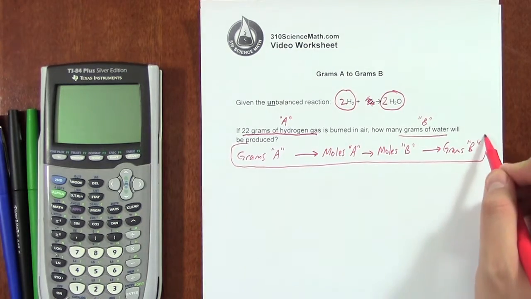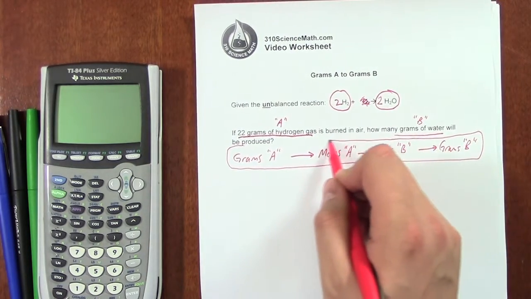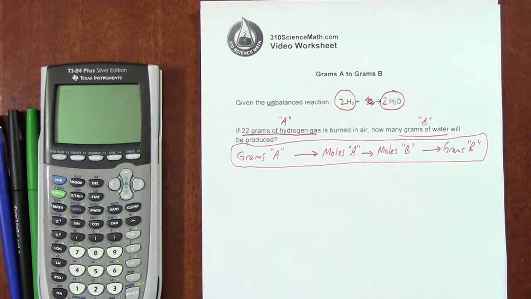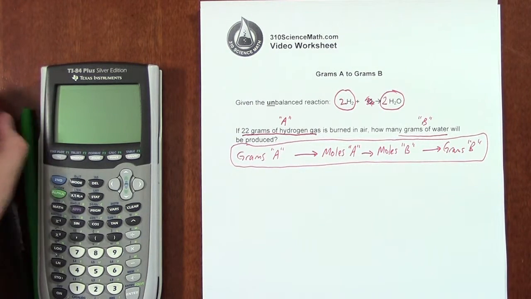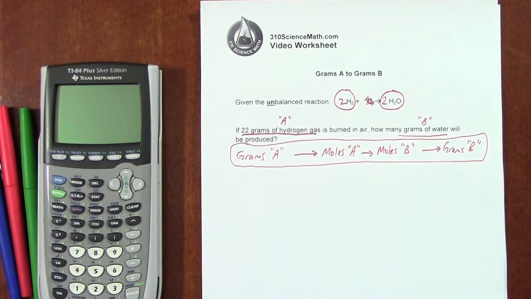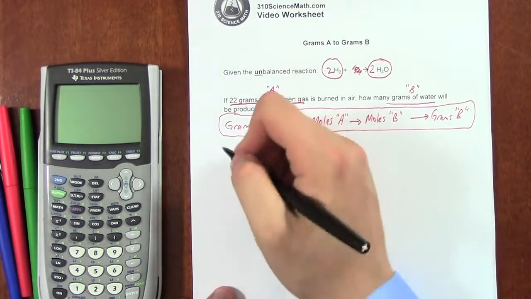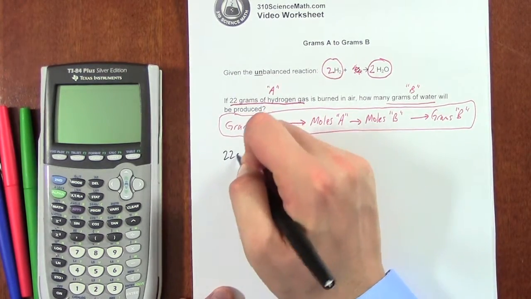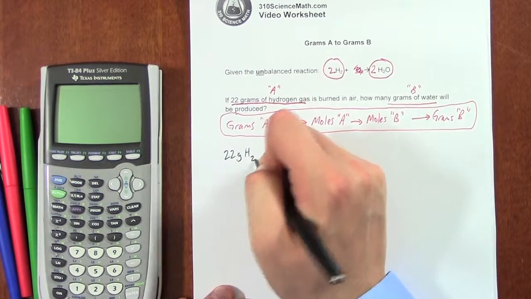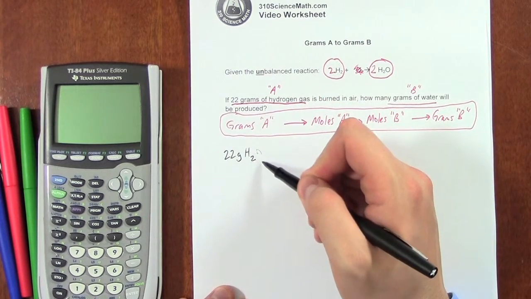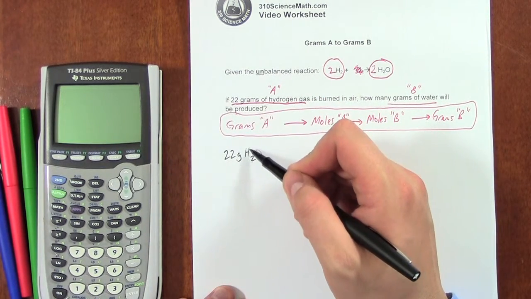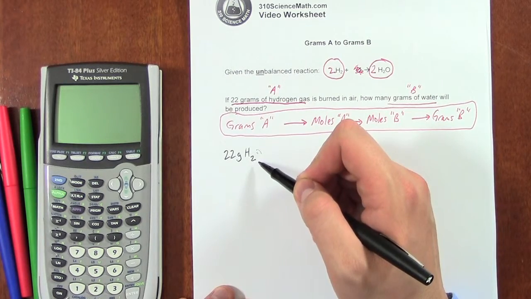And you can see why I said earlier this is one of the bigger kinds of problems because it involves the most steps. So I'm going to write a little smaller than what I was writing with before, okay? A little smaller font, if you will. Okay, so we start off with the given information, which is 22 grams of hydrogen. Now remember, hydrogen is diatomic, so it shows up as H2, not just H.